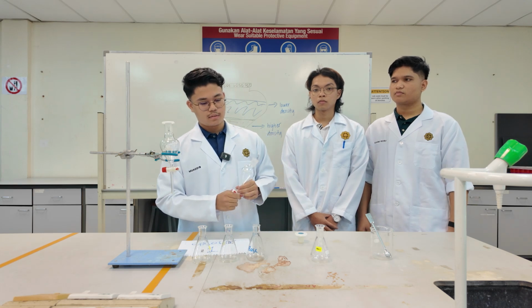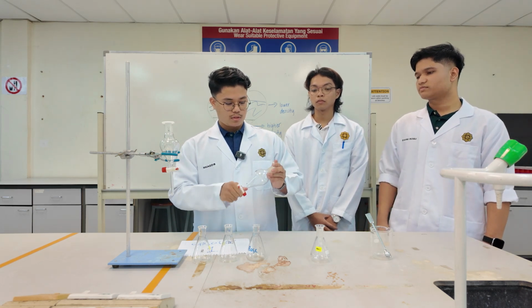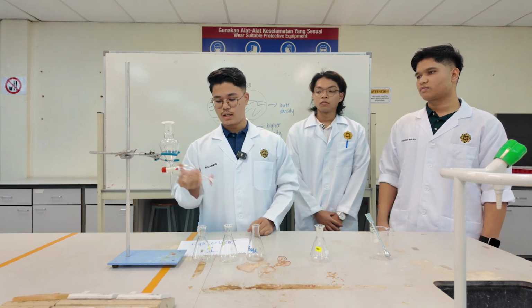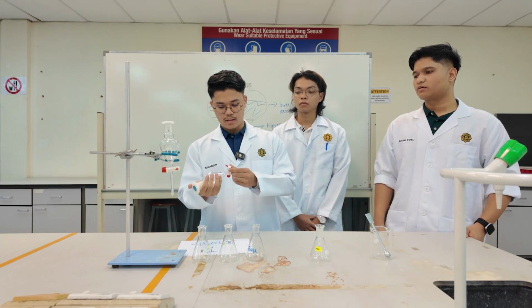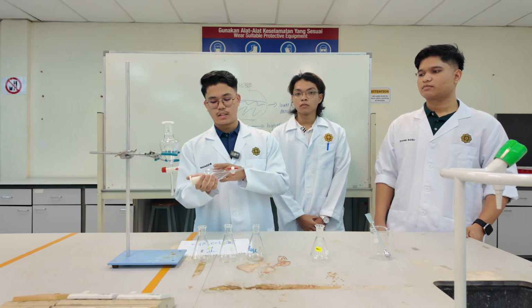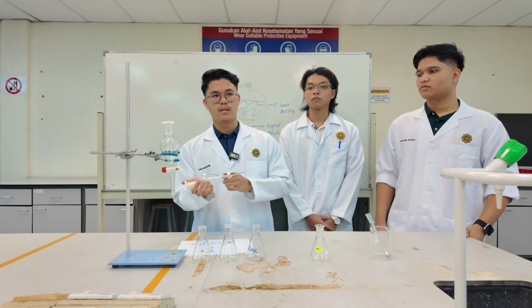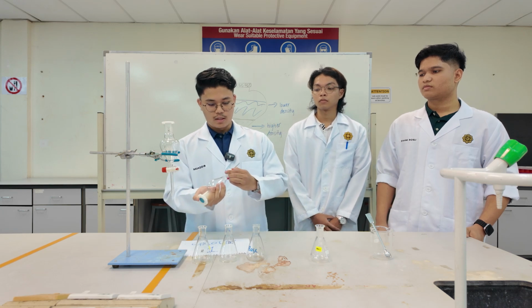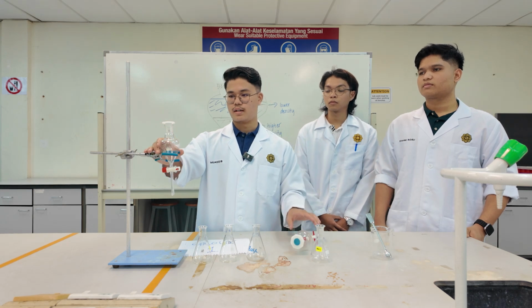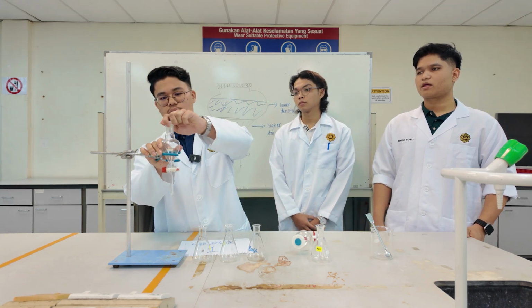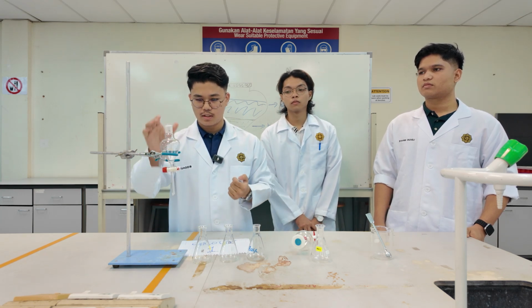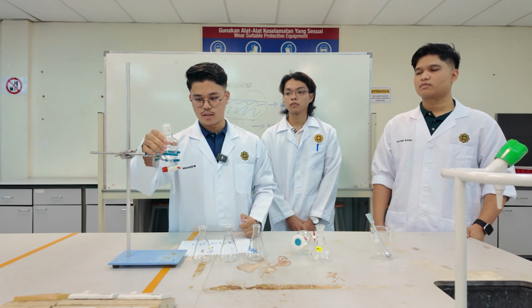And after that, we need to close the stopper and shake it vigorously so that the reaction will happen completely. After that, we need to open the stopcock to release the pressure inside the separatory funnel, because the reaction will release pressure. Then close the stopcock, and we put it on the retort stand. After that, we open the stopper to make sure atmospheric pressure pushes down all the liquid that we need to extract.